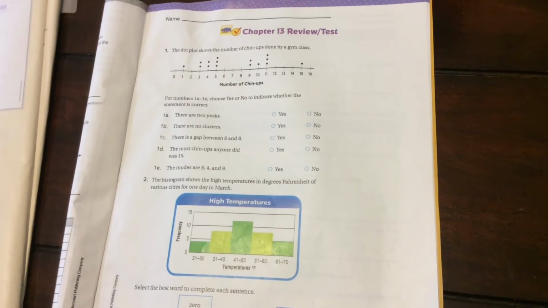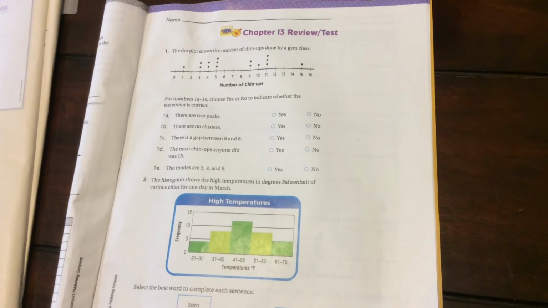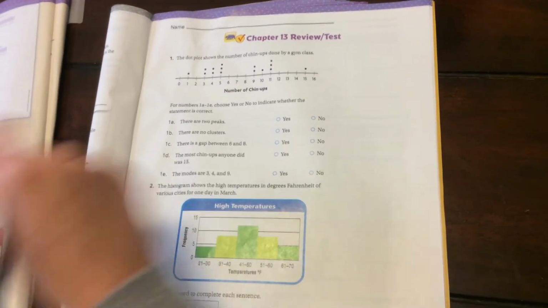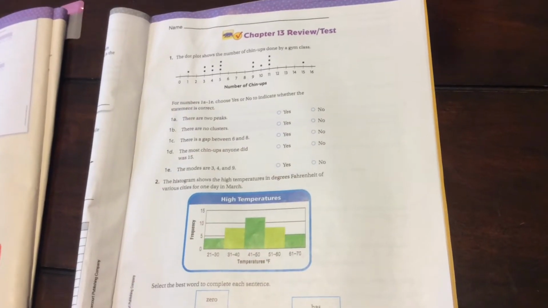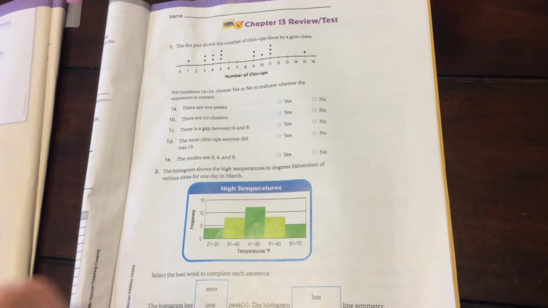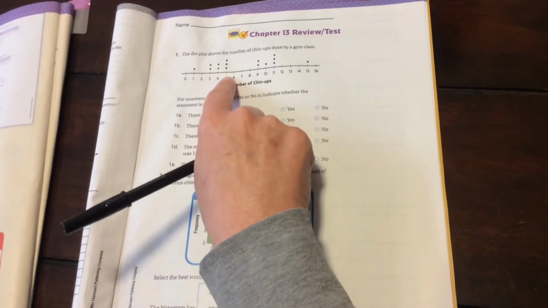Okay, this is the Chapter 13 review from Go Math. Number 1, the dot plot shows the number of chin-ups done by a gym class. So for numbers 1a through 1e, choose yes or no to indicate whether the statement is correct. So 1a says there are 2 peaks. That's yes, because there's one at 5 and one at 11.